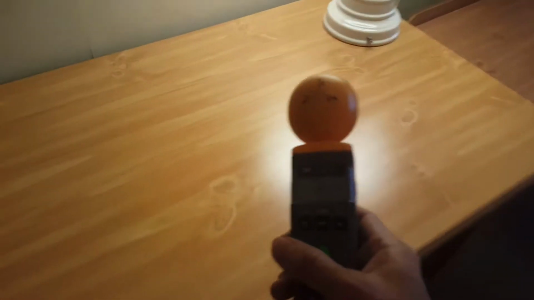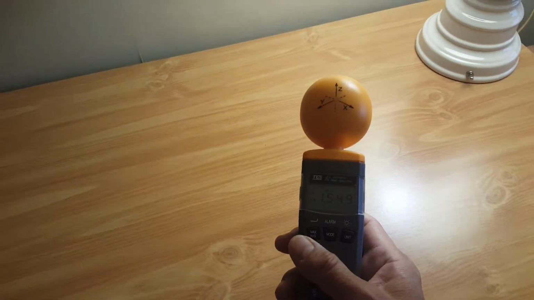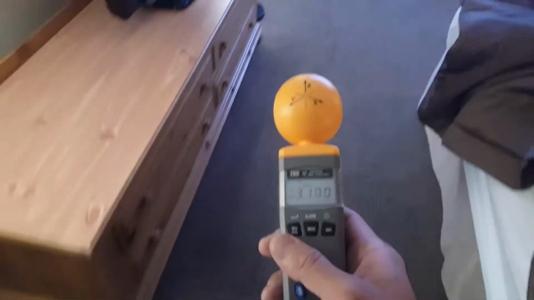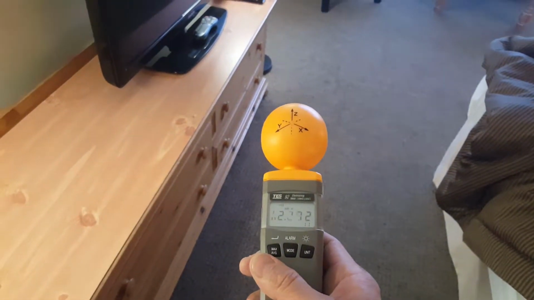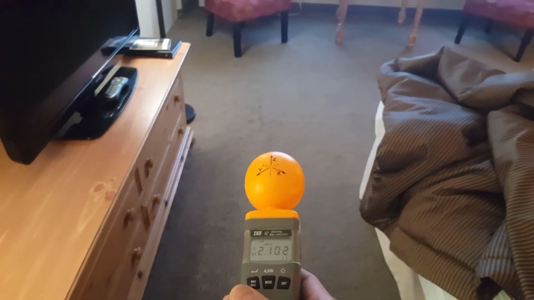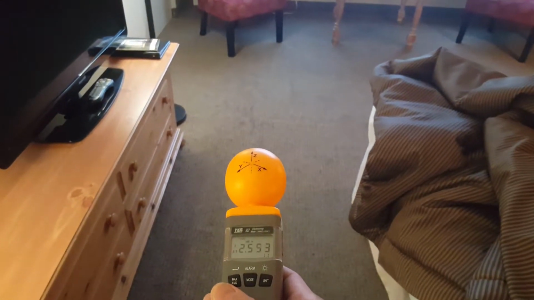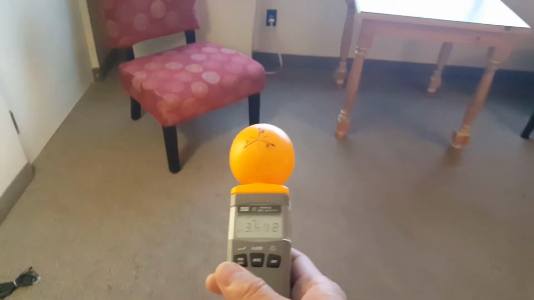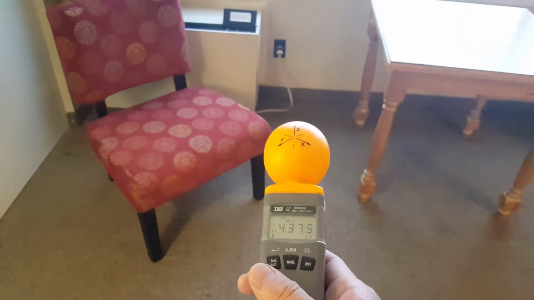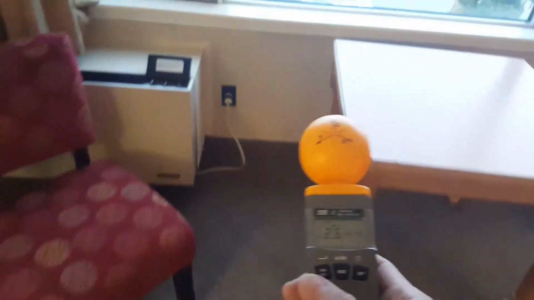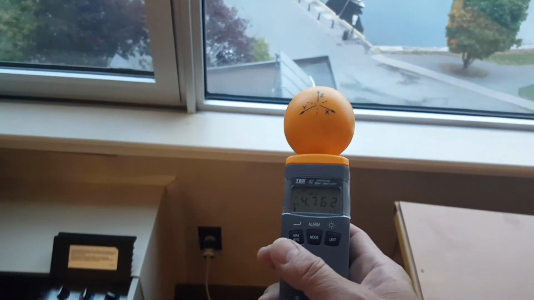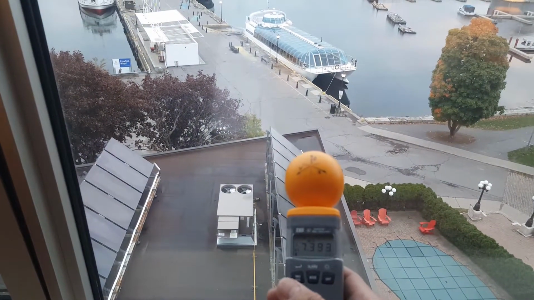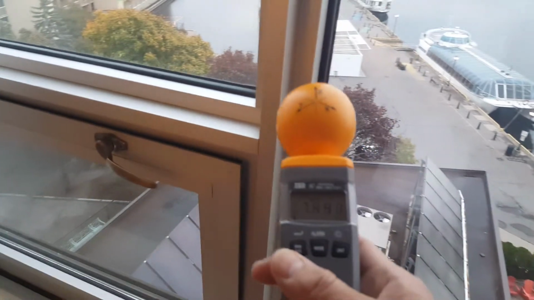As you can see, while we're moving around the room, it starts to change. For example, this desk is showing you 1.5, however, when we point it towards the room, it is showing you 2.2 milliwatts per meter square. And as we walk towards the window, it starts to get higher and higher. First it's 4.5, then the closer we are to the window, it is showing you around 7.5 milliwatts per meter square.